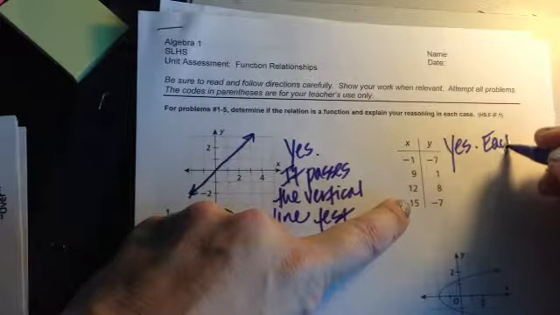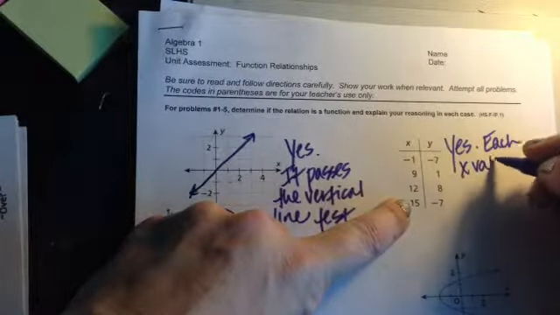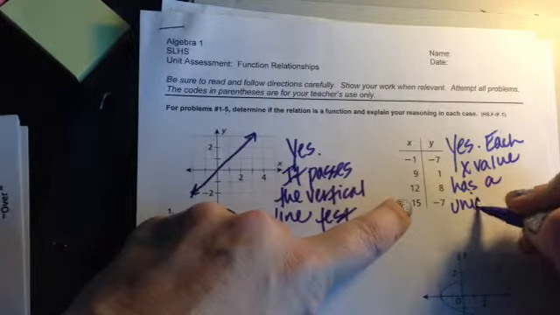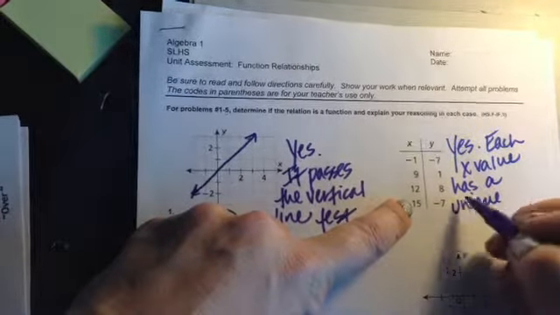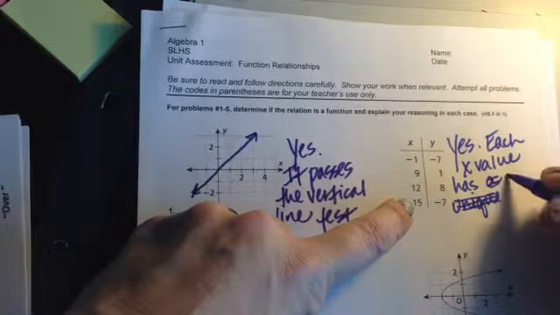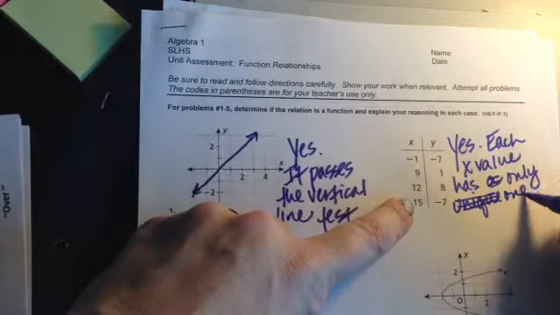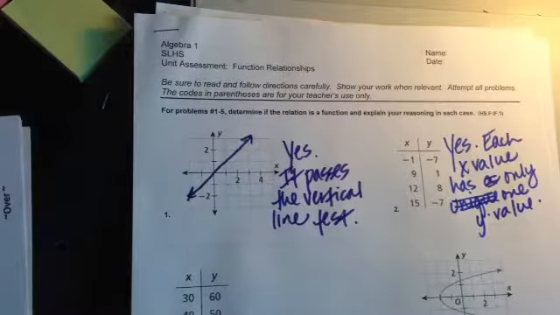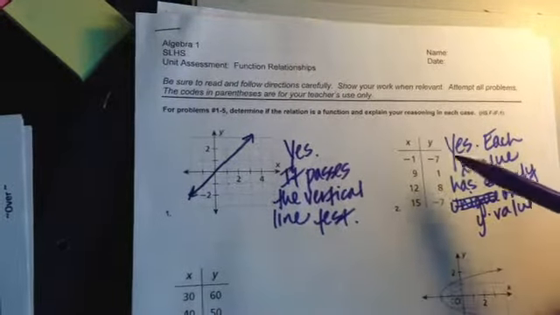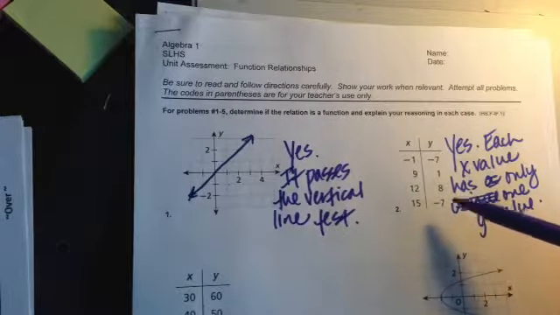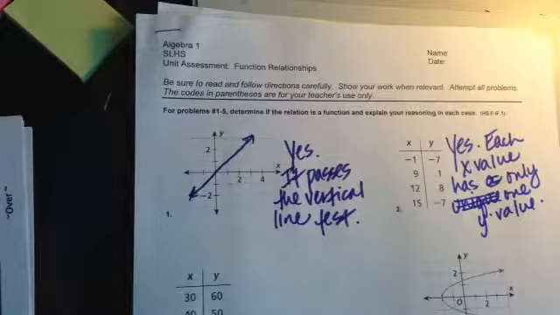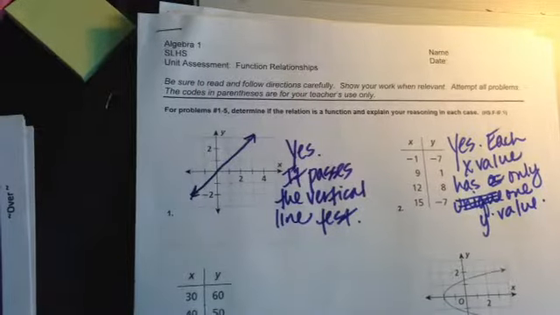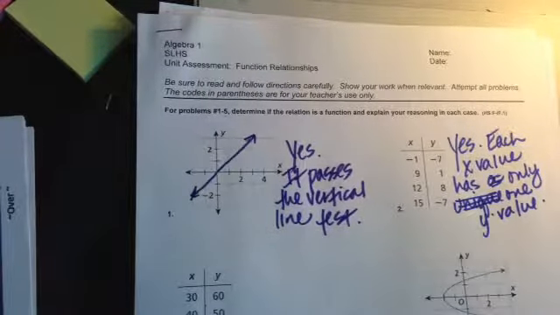Each x value has a unique y value. Let's say it has only one y value. Now, one thing that you might pick up on here is the fact that -7 is a y value that shows up twice. That's not an issue. Y is repeated, no problem. X is repeated, on the other hand, that's when it's not a function.